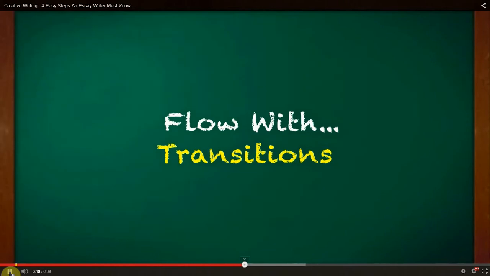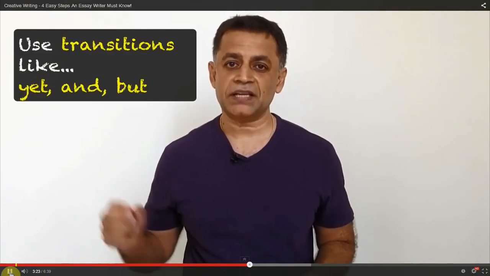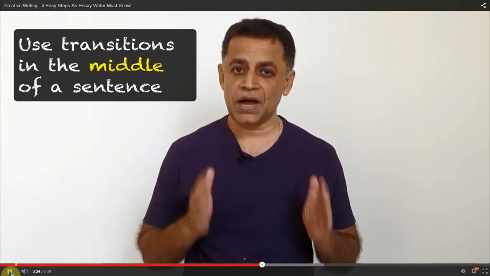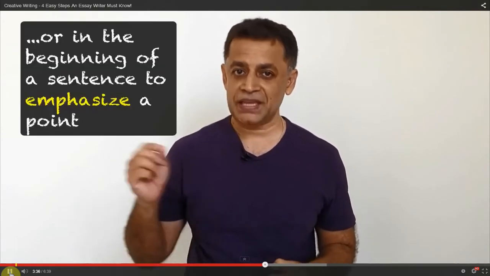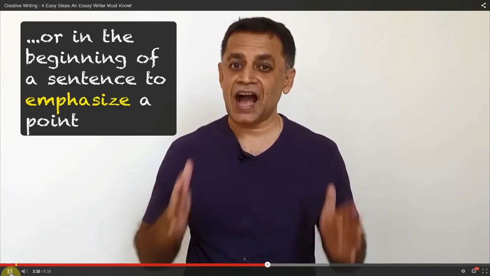How do we make the story flow? Transitions can be words like yet, and, but, and so on. They are useful and seamlessly move from 1 idea to another. Transitions are usually used in the middle of a sentence, but they can be used in the beginning to emphasize a point. I just did that.